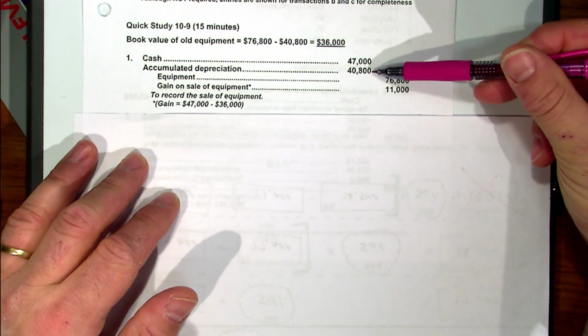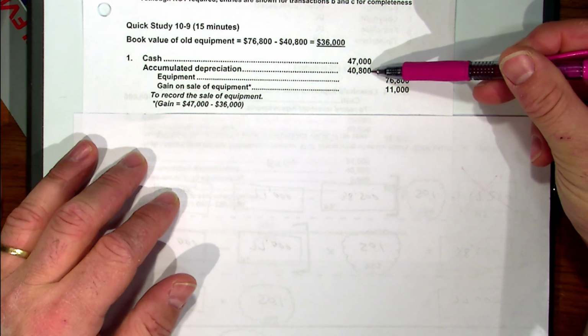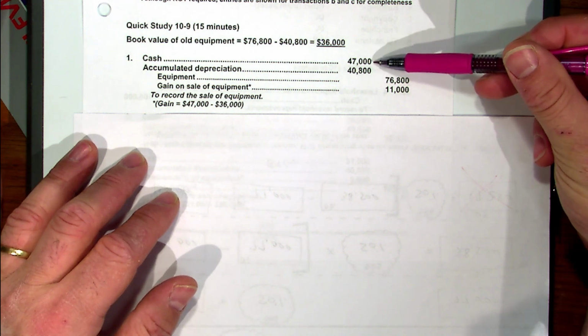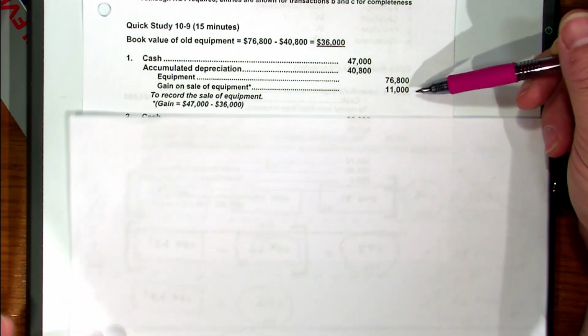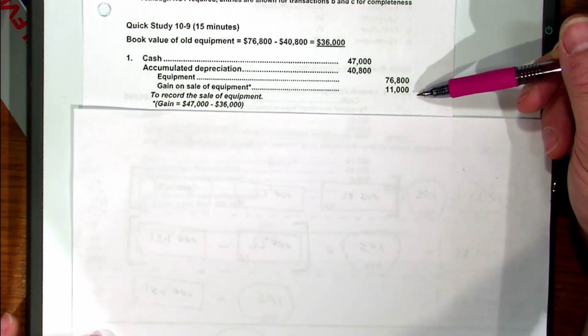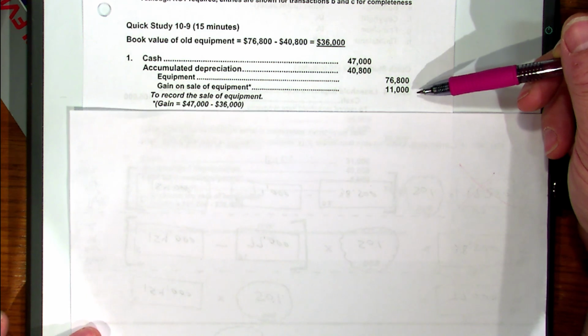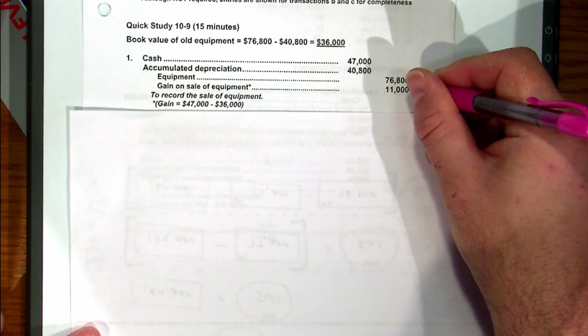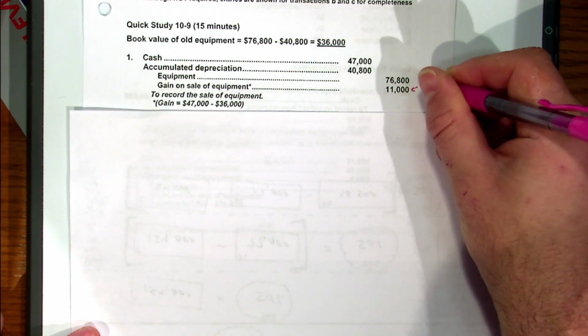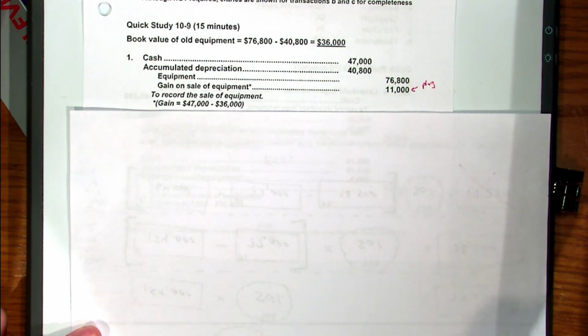We take the related accumulated depreciation off the books. We record the cash that we received. And this is kind of an accounting plug, isn't it? Would you agree? This is what we have to do to balance the journal entry. Is that what you guys got?